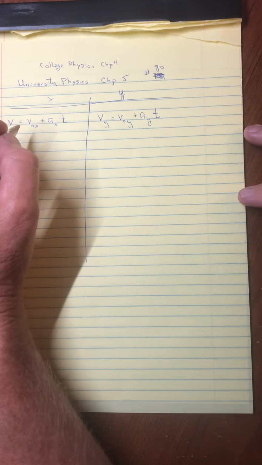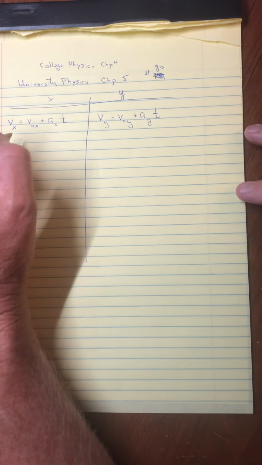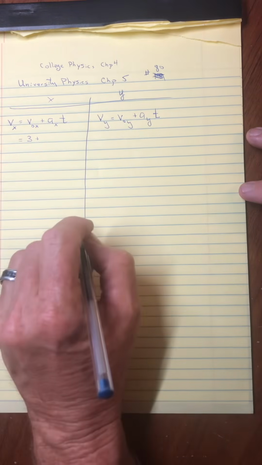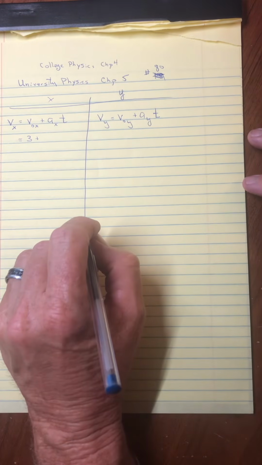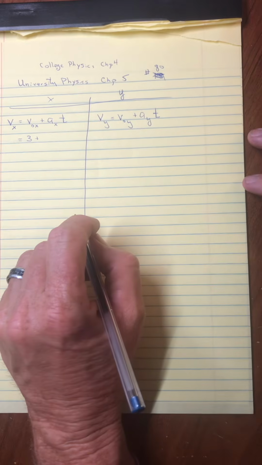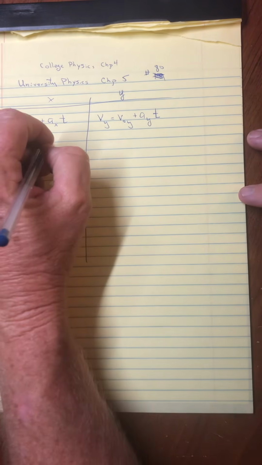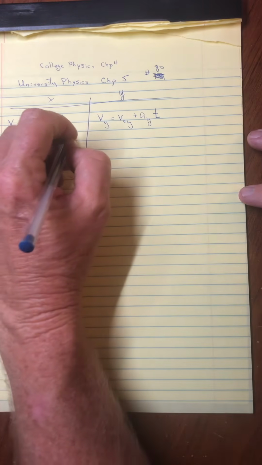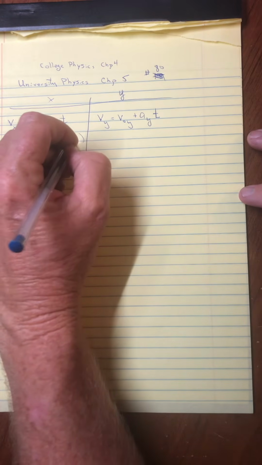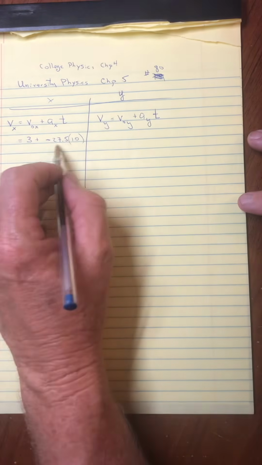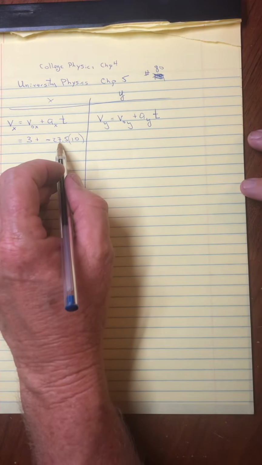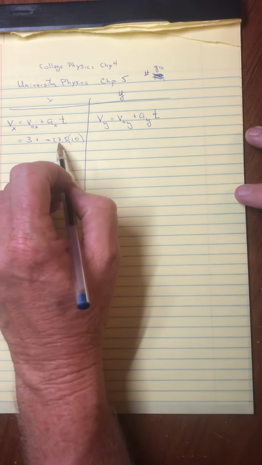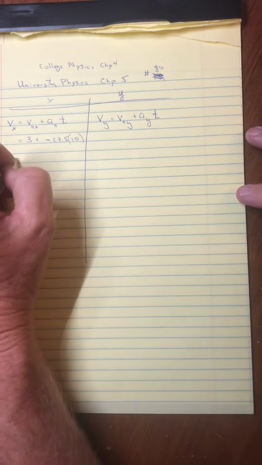So this object said it was already moving at a speed of 3. And of course, then it has an acceleration of negative 27.5. If it had that acceleration, a pretty big acceleration, for 10 seconds, that would be a negative 275, taking away the 3.